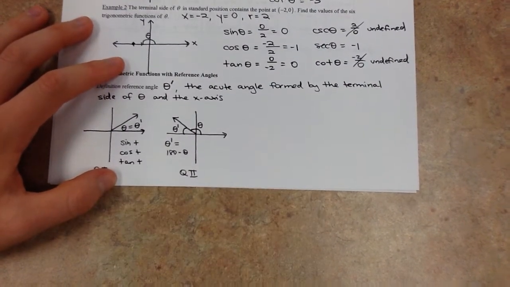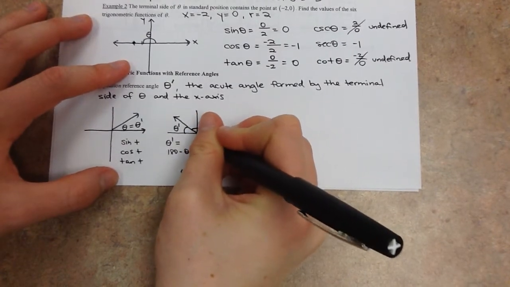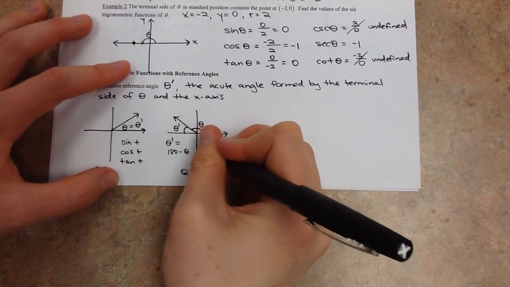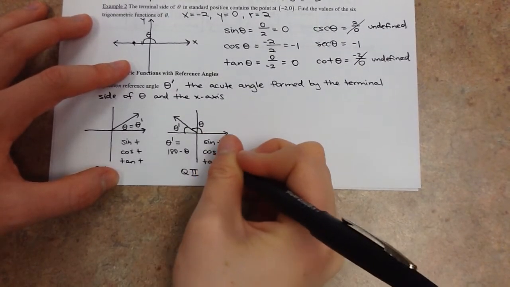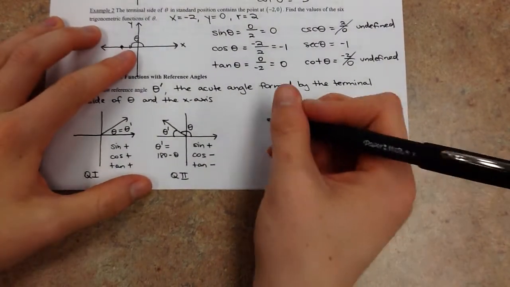Now, when I am in the second quadrant like this, my y values are still positive, which means sine is still positive. My x values, though, are negative, which means cosine will come out negative. And that means that tangent will come out negative, because y over x would be a positive over a negative.